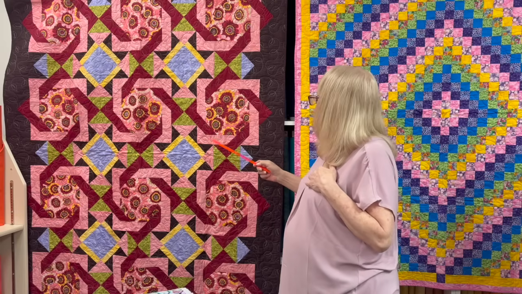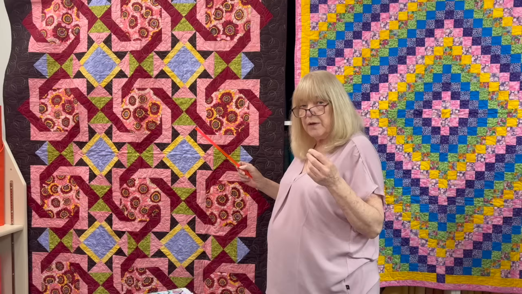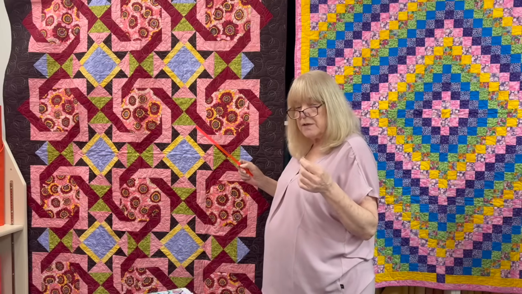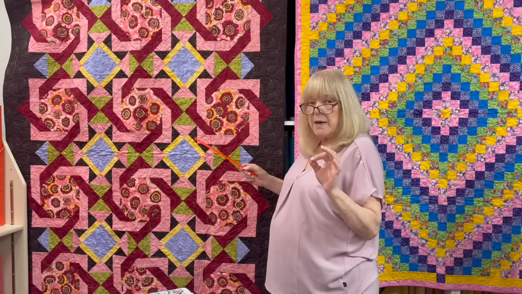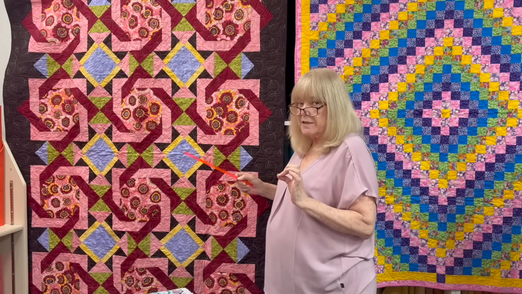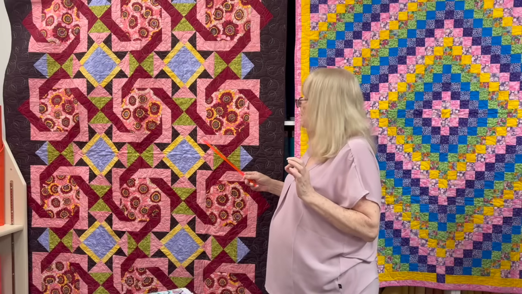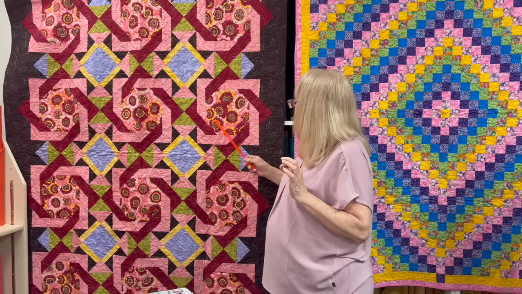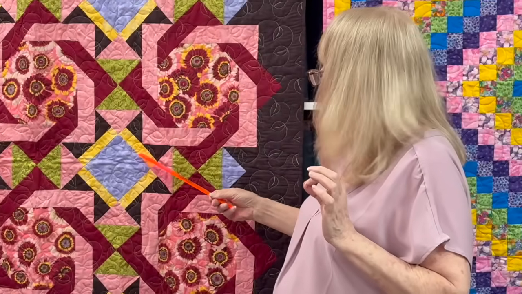So when I talked about saying that I disagreed with pulling the go withs from the same fabric manufacturer so they match perfectly, I think they look better when they don't necessarily match perfectly. You may not be able to see this on camera, but trust me, this yellow is not exactly this yellow, but they look nice together.